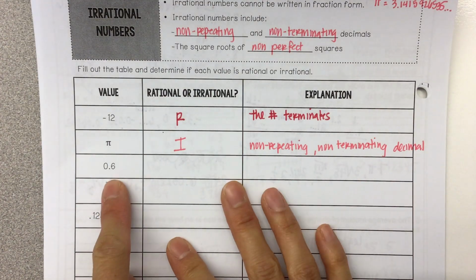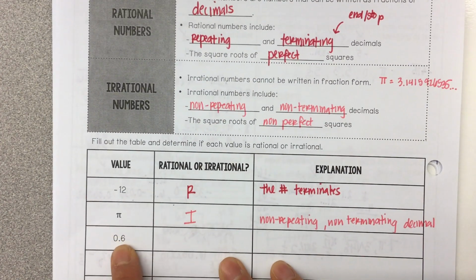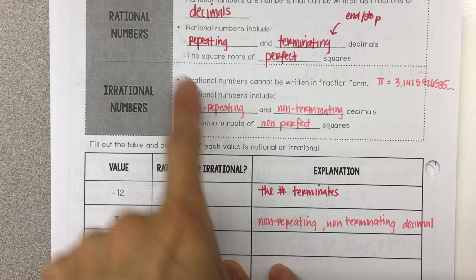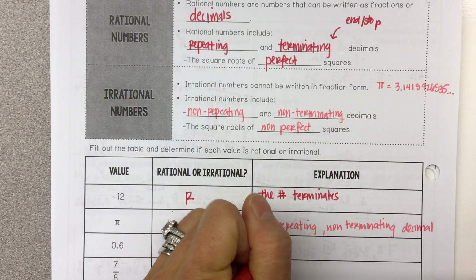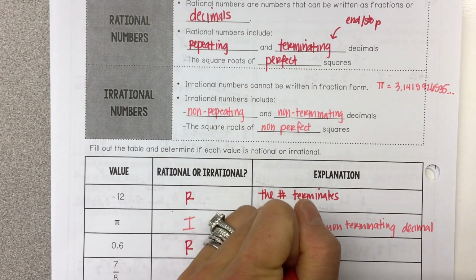Okay, next is 0.6. So look here. This decimal terminates, it ends. So that's going to be rational. So the decimal terminates.